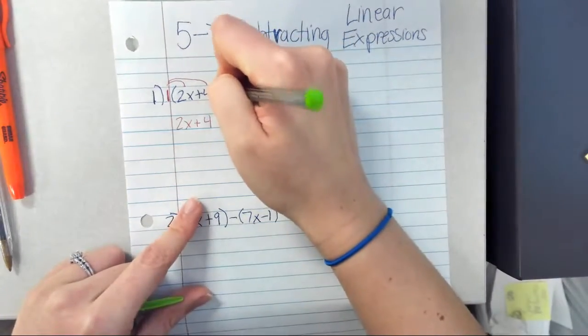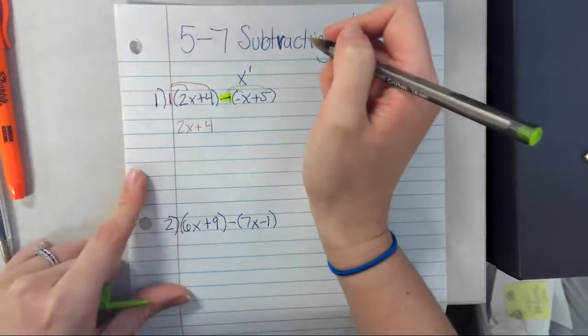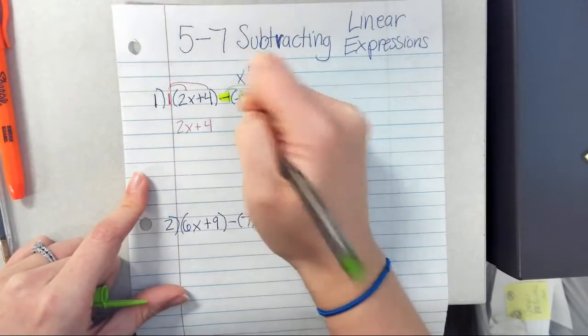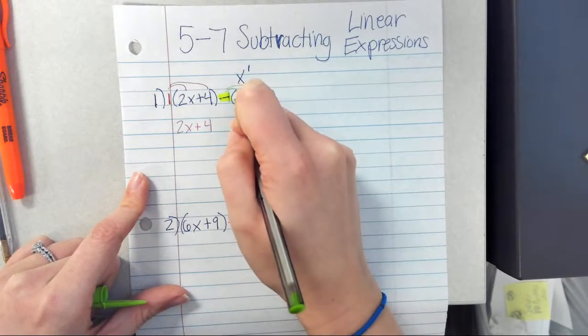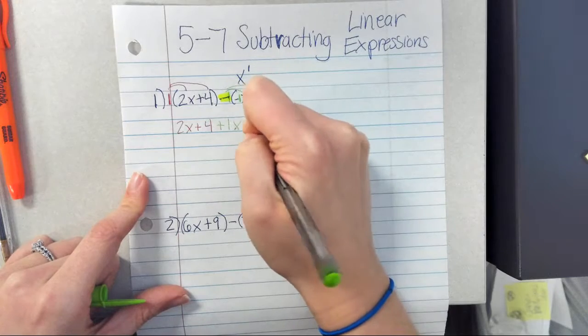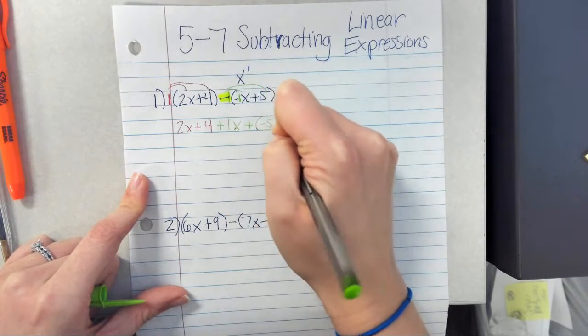Now we have a -1, and we're distributing it through. So -1 times -1x, remember that's really a 1 there. -1 times -1 is a positive 1x. Bring down my plus sign. -1 times 5 is -5.